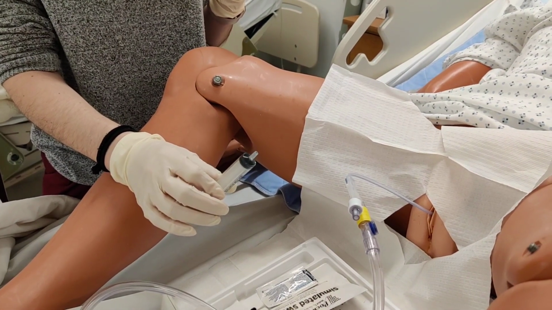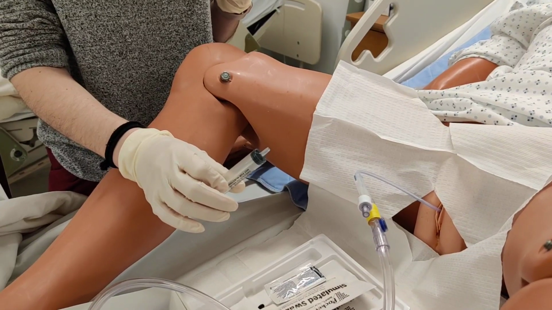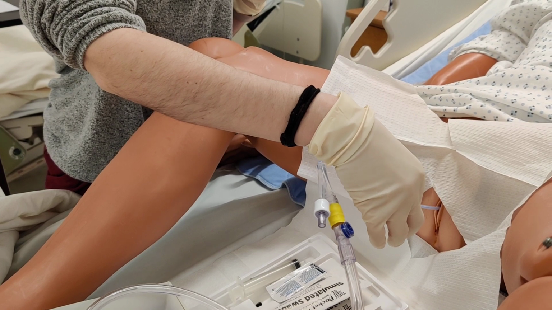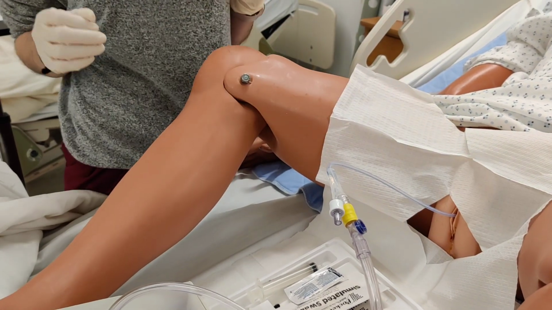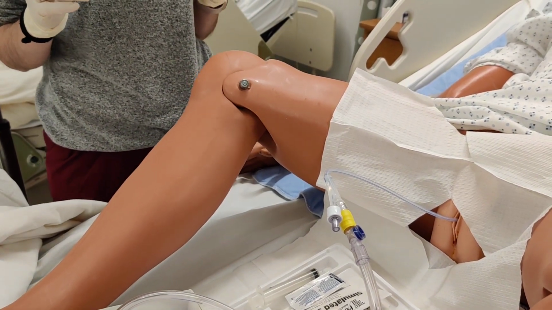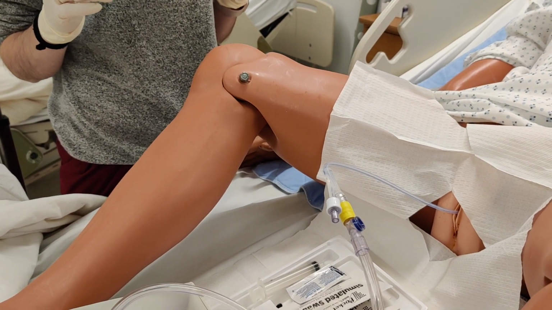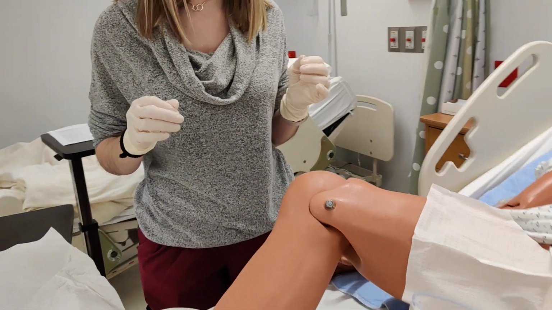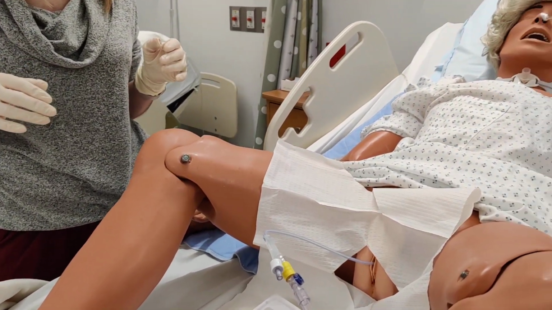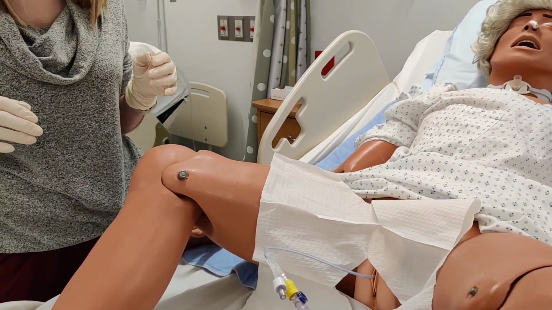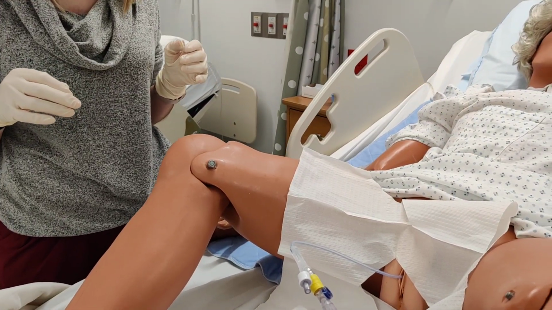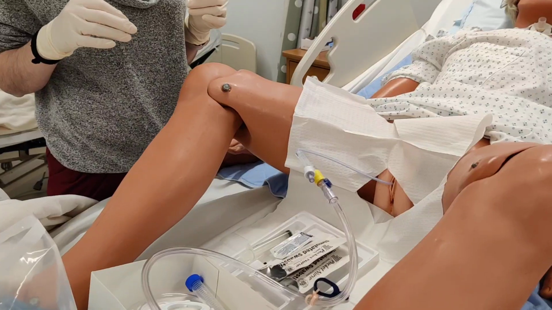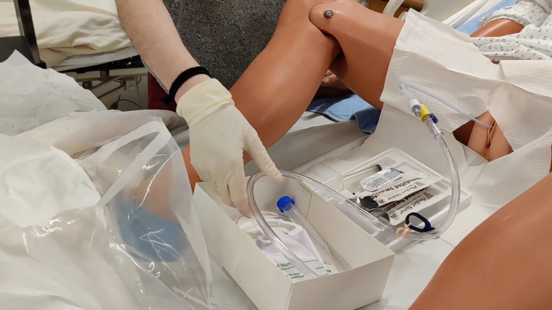Once you have that syringe detached, you can tug a little bit, not hard, just a gentle pull back on the catheter just to make sure that you get a little bit of resistance so that you know that it's sitting in the bladder correctly and it's not going to come out. This procedure should not be painful for your patient. A little bit of discomfort, maybe a little bit of burning, but it should not be painful. Once she has that tug, and she knows that it's in place, she's going to take the Foley bag out of the kit.